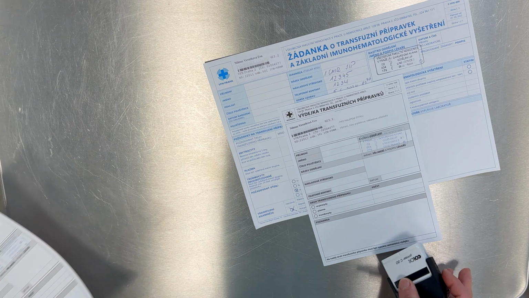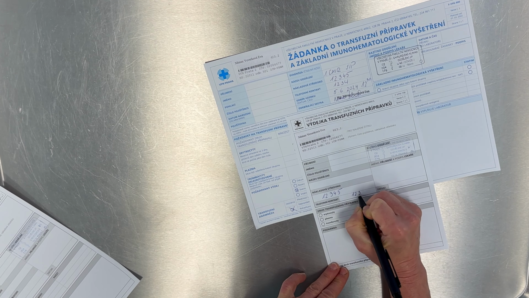Some departments also prepare a requisition form clearly indicating the quantity of transfusion products ordered. A separate request form and release form must be completed for each type of blood product.